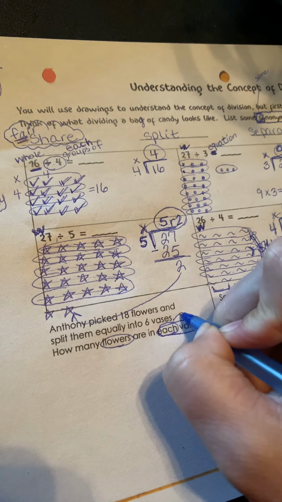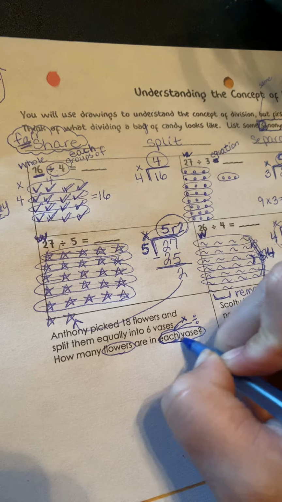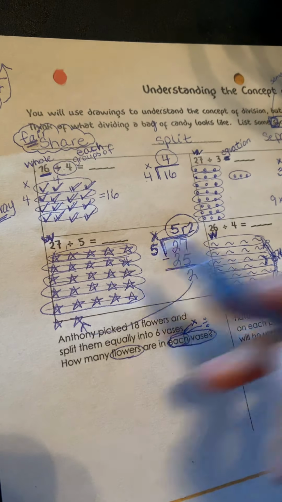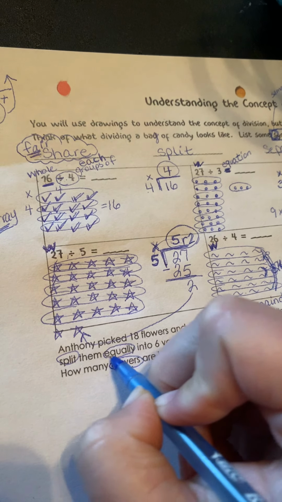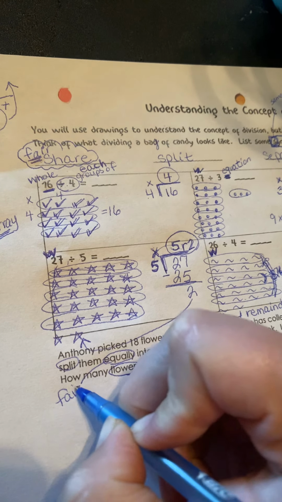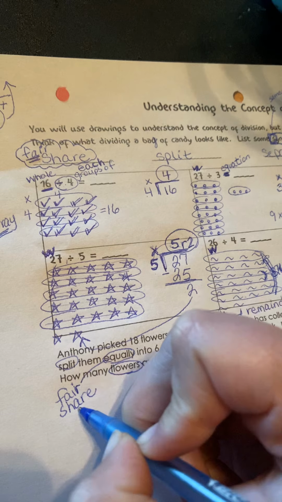Keyword each. Each one is either being grouped together or grouped apart. Each is a grouping word. Do y'all have any other math keyword? Oh, yeah, splitting. If it's equal, you know what? If it's equal, it's fair. And when do you want math to be fair? When you are sharing. I want y'all to write fair share.